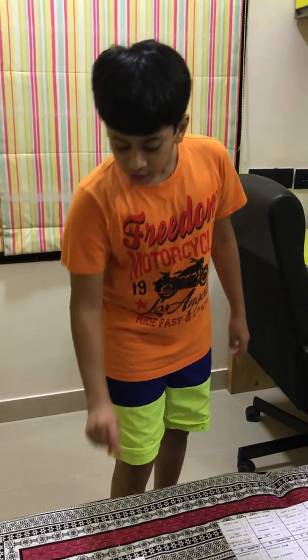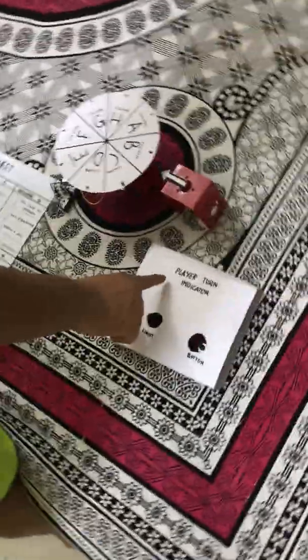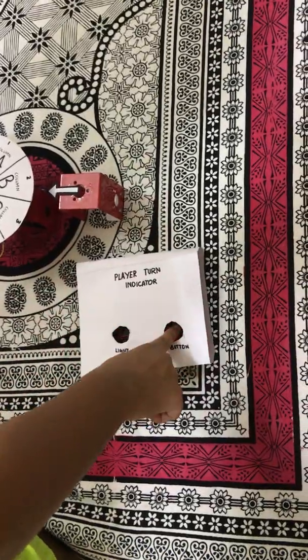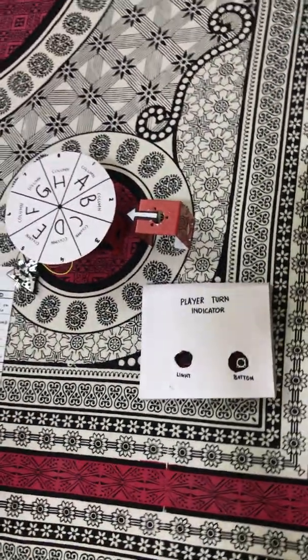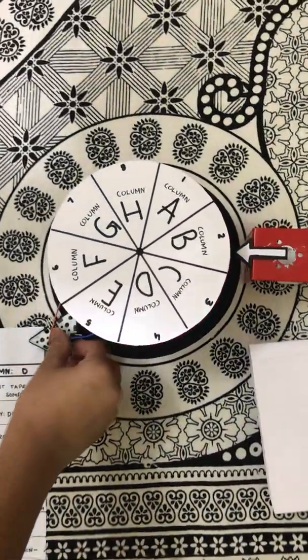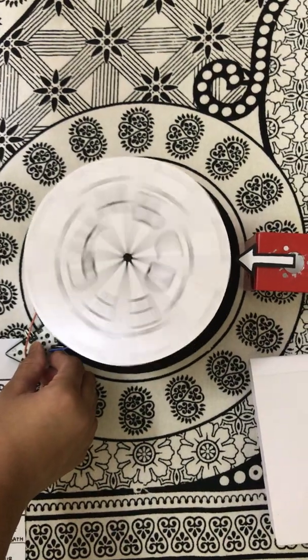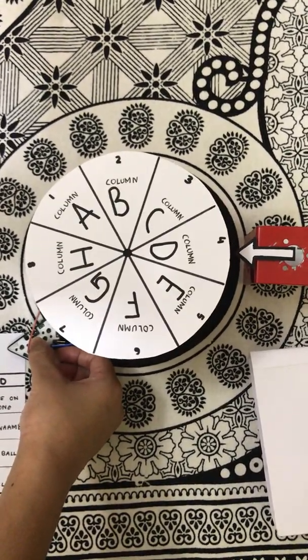When it's your turn, you have to hit this attack switch, which will light up this LED and activate the buzzer. You have to do it only once, but I'm showing it 3 times for demonstration purposes. Now, after that, you have to spin this wheel using a slide switch. Now the wheel is spinning, then you turn it off.